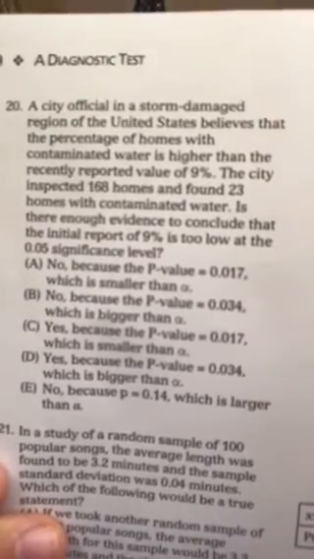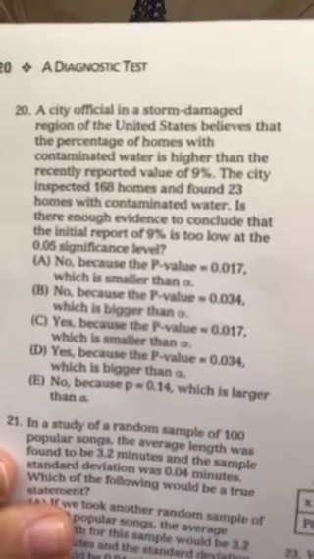Now, both questions, if you've read them before when you took the practice test, you might notice that they're both sample questions. So this top one looks like a sample population, sample proportion question. So I'm going to start out by reading it. A city official in a storm damaged region of the U.S. believes that the percentage of homes with contaminated water is higher than the recently reported value of 9%.